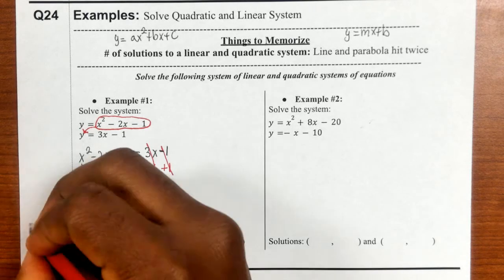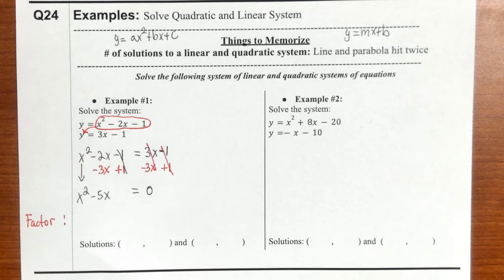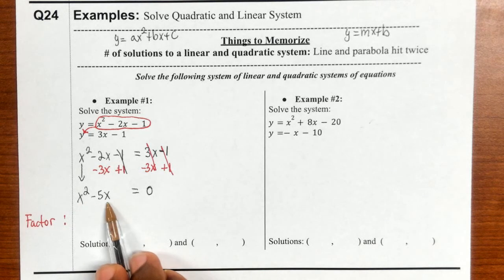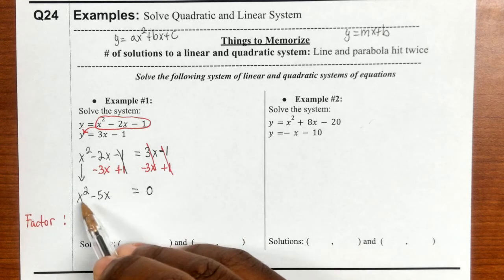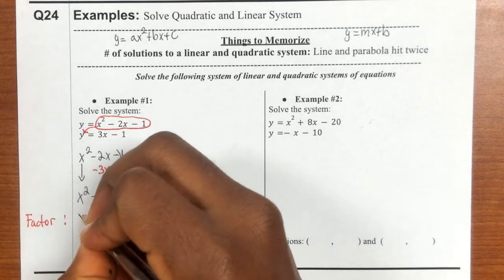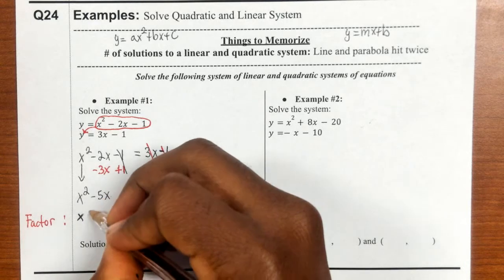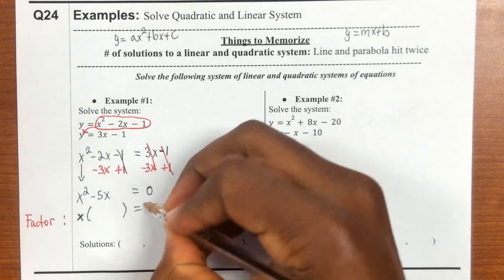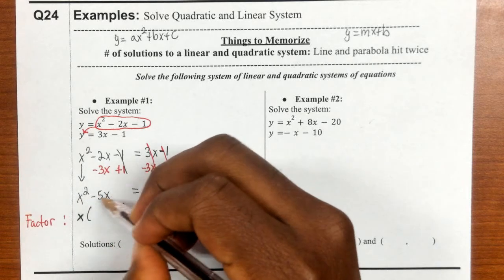Now you're going to factor. However, this might be difficult for you to put into factored form. So what you're going to do is look at each term and figure out what they have in common. Both of them at least have x in common. That means I can factor out x. That's the only thing they have in common. So I'm going to write what's remaining inside of parentheses. When you factor out this x, it's like you're dividing each term by x.